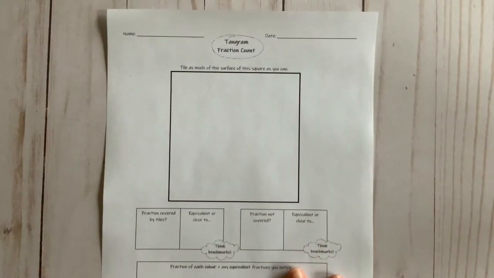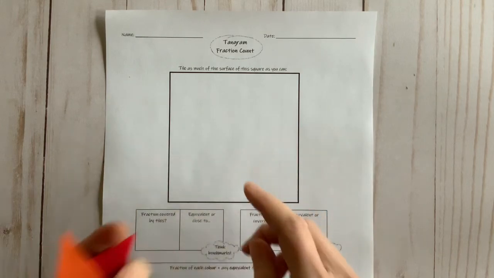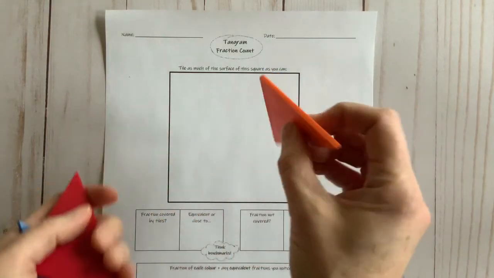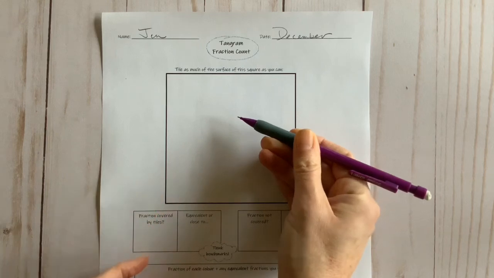Now it's your turn. For this activity, you will need a work page, a handful of tangram pieces, and a pencil. Good luck, everyone.